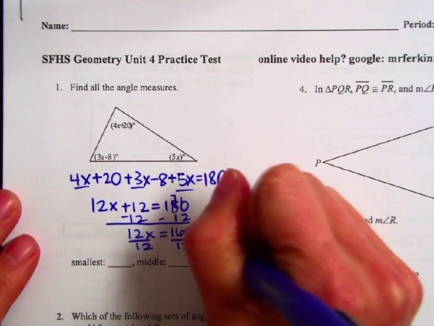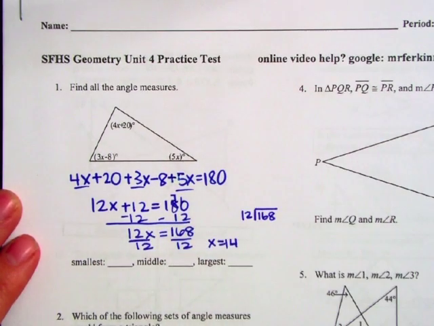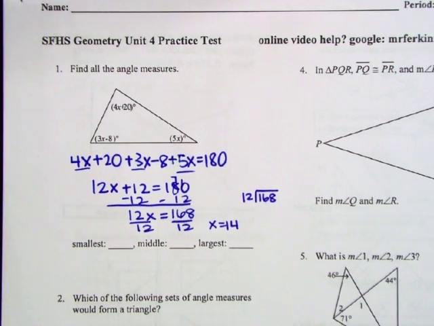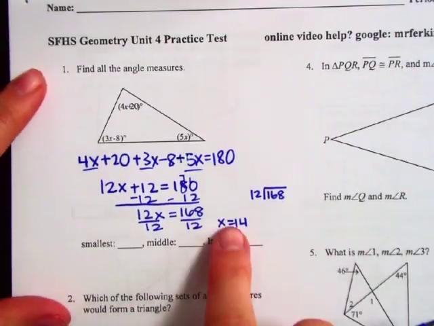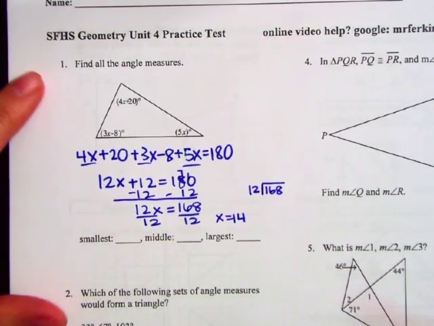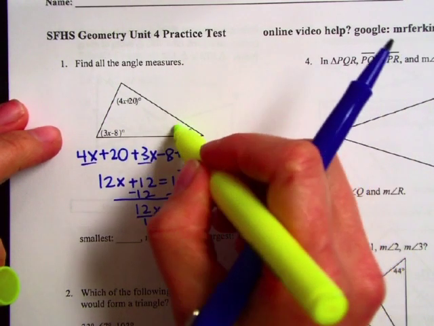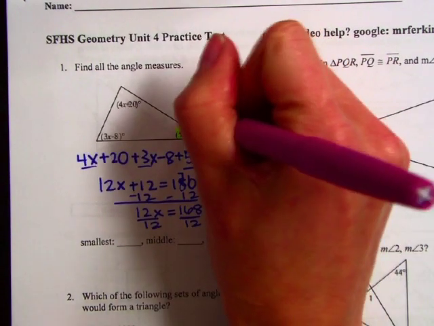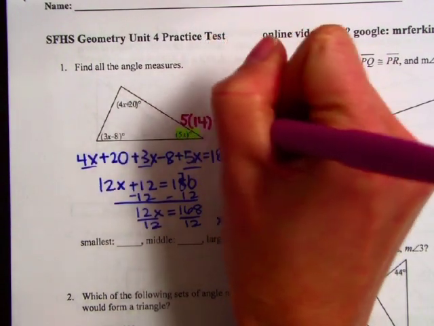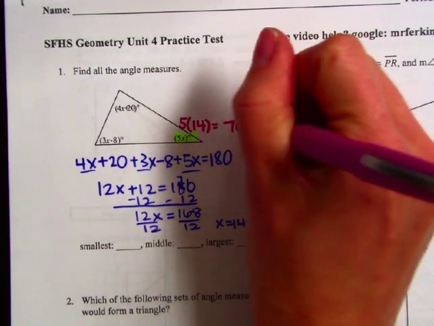So I'm just going to write that down. This is how we would set up our division for 168 divided by 12, but we got x equals 14. They're asking us to find the angle measures, so we're not done once we get x. We need to take x and plug it into each of these angles. I'm going to start with this angle here and plug in x equals 14. So 5 times 14 will give me my first angle measure here of 70 degrees.